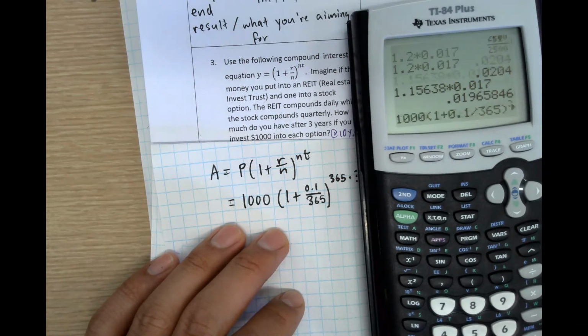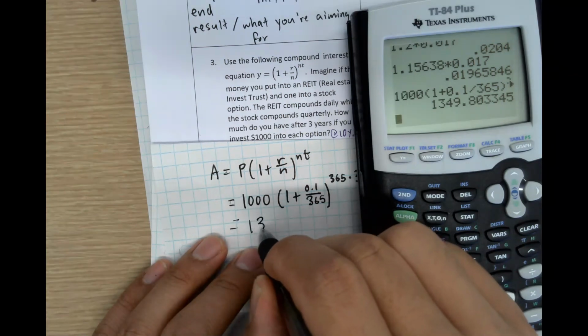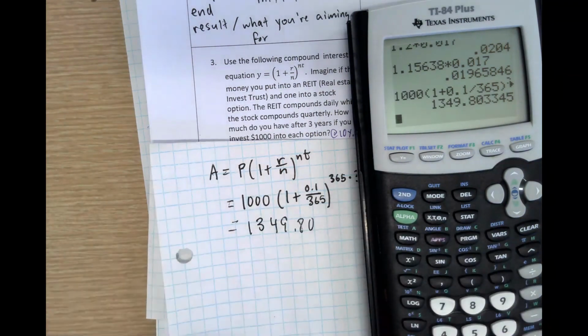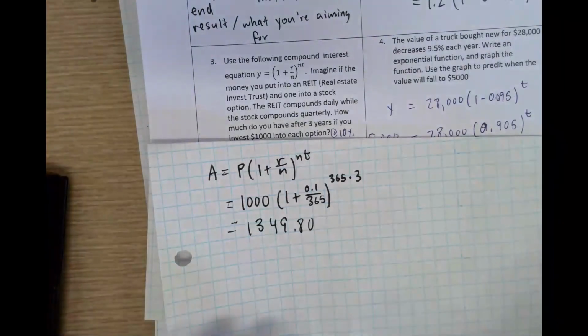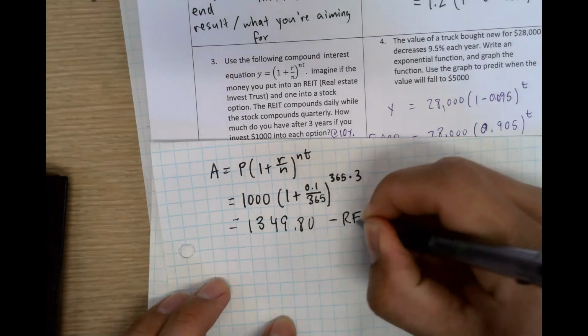And you can see here that you would have 1,349.80. And for your other one, just as a reminder that you're setting one up, this is the REIT.